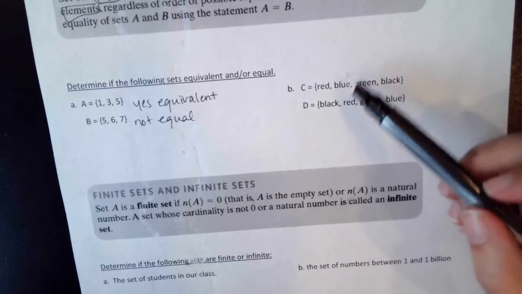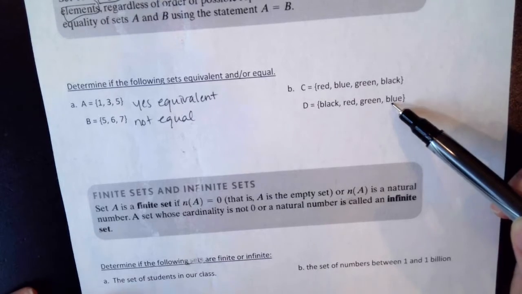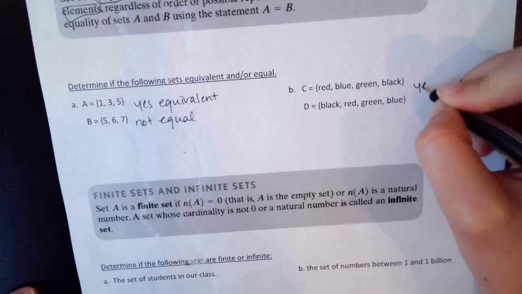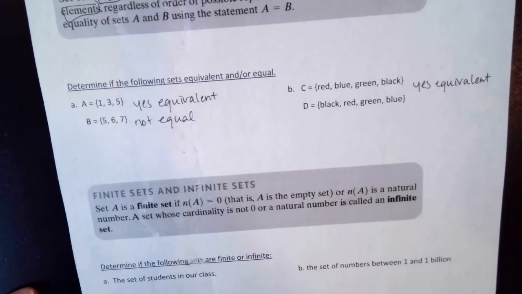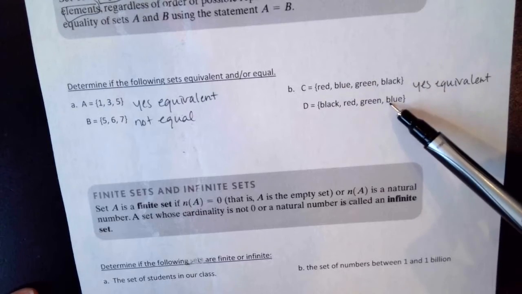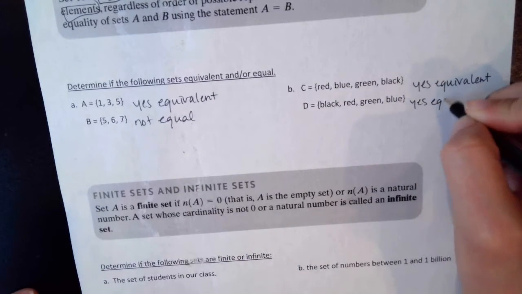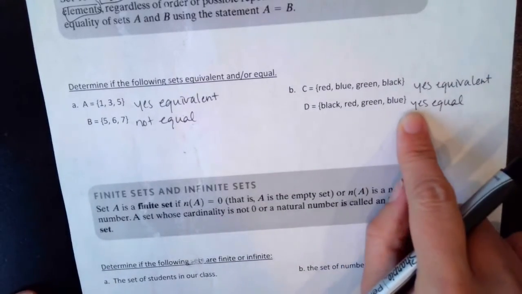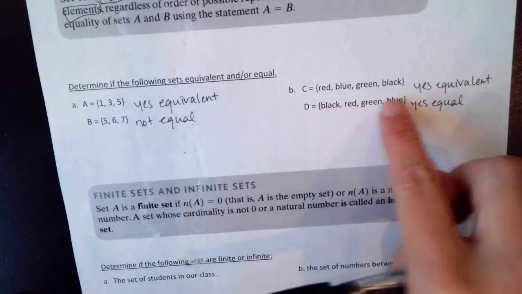Okay, let's look at these colors. 1, 2, 3, 4. There's 4 things here. 1, 2, 3, 4. There's 4 here. So yes, these are equivalent. And then you need to decide if they're equal. So I've got red here, blue and blue, green and green, black and black. So yes, these are also equal. So remember, in roster notation, order doesn't matter. So they don't have to be in the same order, but I have to have the same thing in my container.